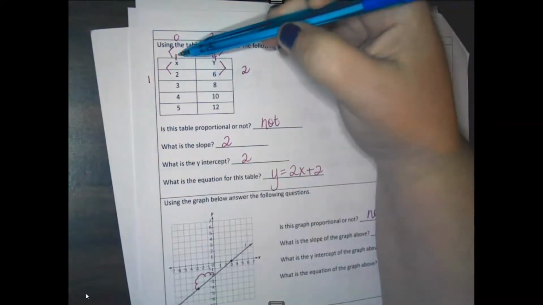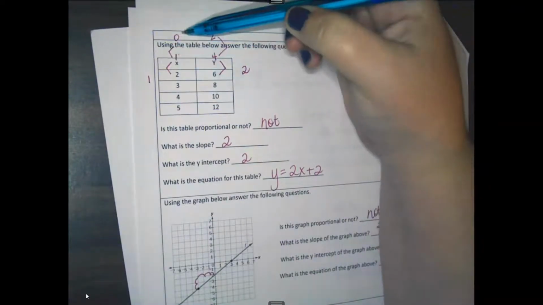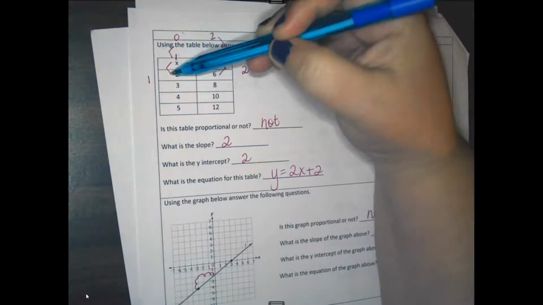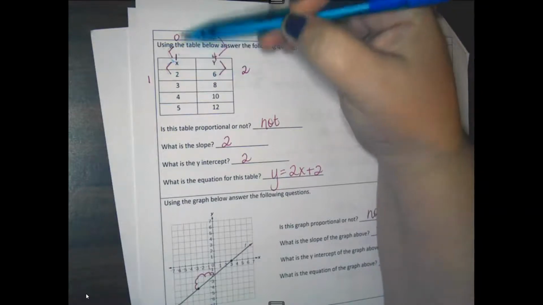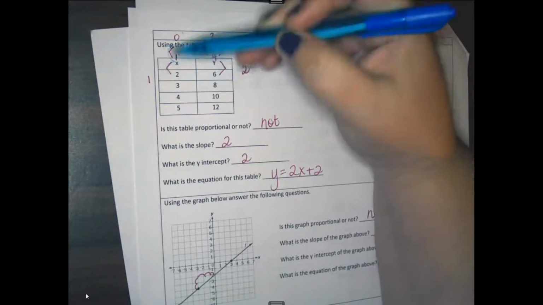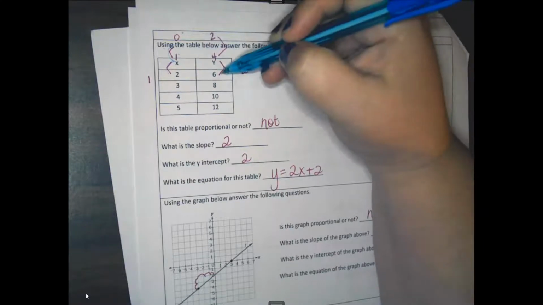Alright, so let's look at the next page. What is this table, proportional or not? Well, my 0 wasn't on my table, so I had to work backwards. So before the 2 comes the 1, before the 1 came the 0. I had to take 2 leaps on the left side, or 2 jumps, or 2 layers, however you want to think of it. So I need to do the same on this side.